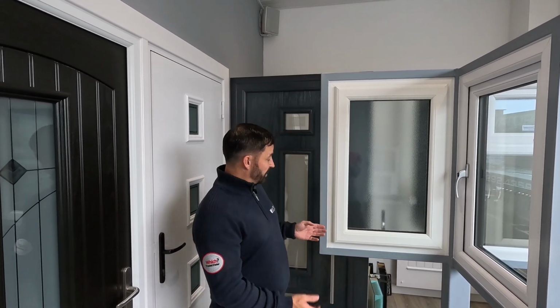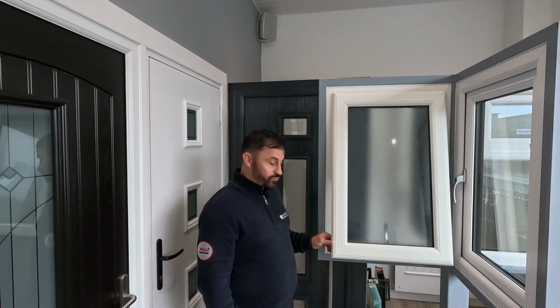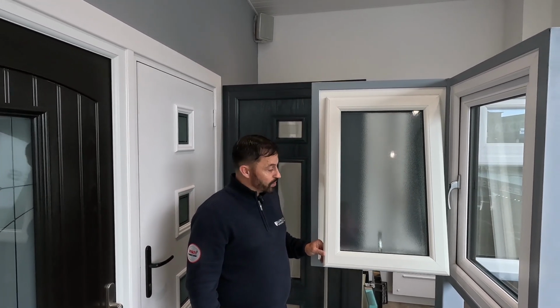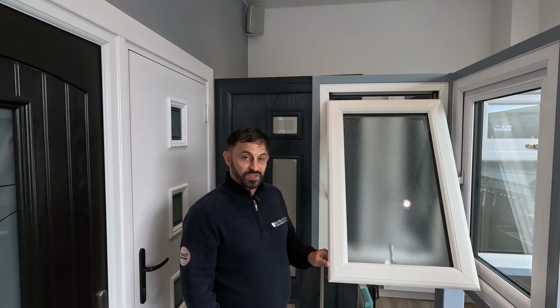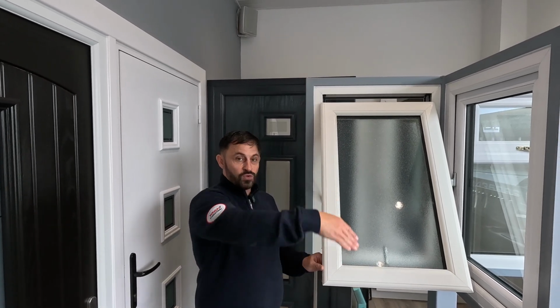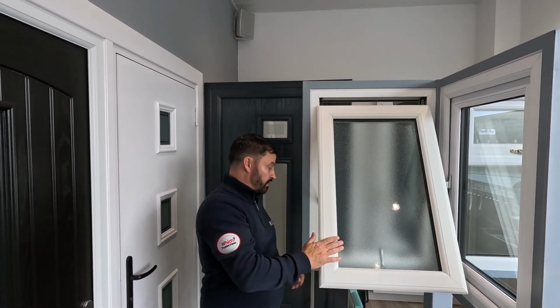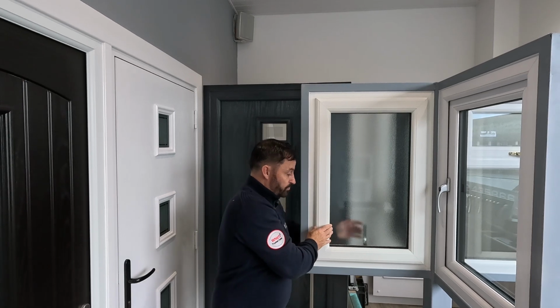How it works, a bit like a bottom opener. It will come out about 4 inches and lock, then it will come out a bit further and lock again. To clean it, the window will come out and pivot right round in reverse for ease of cleaning. So in that sense, it's really good for a flat if you want to be able to clean the window. However, we've found through the years that they can be prone to drafts, particularly in high wind.